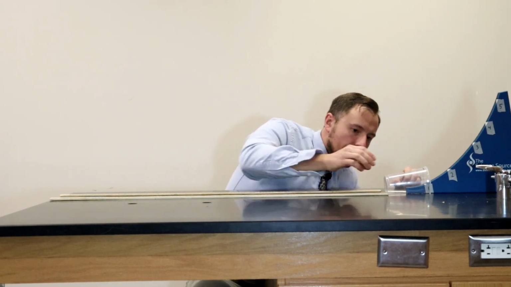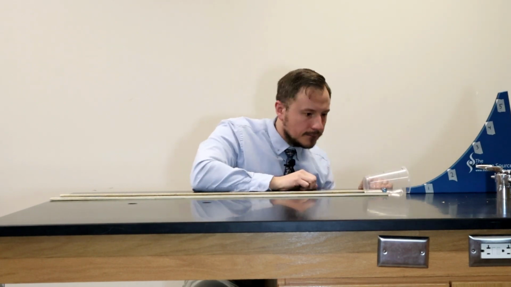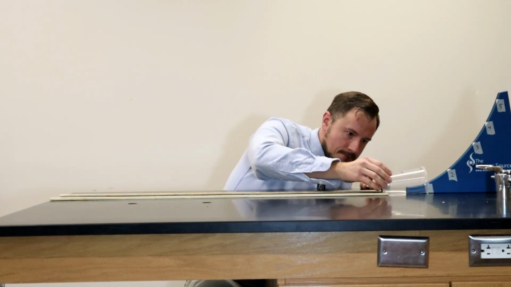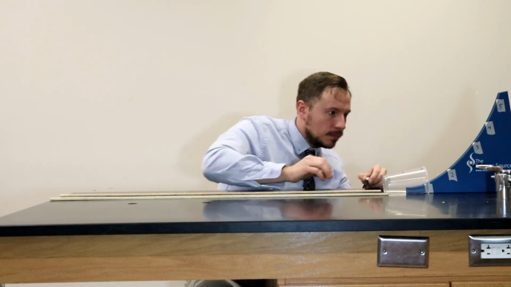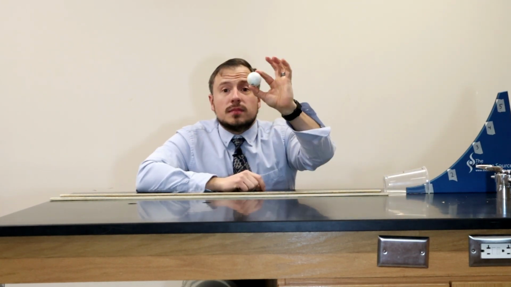Next up is the glass marble. Next up is the metal marble. Last up is the golf ball.